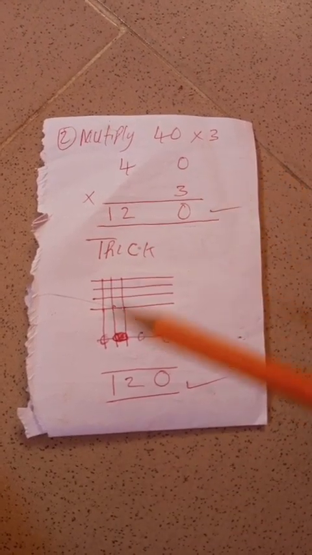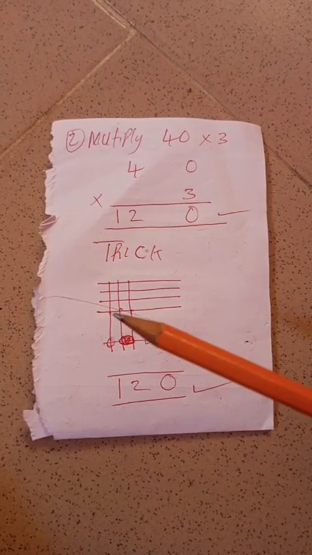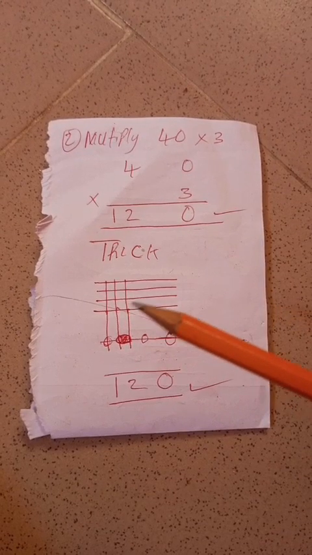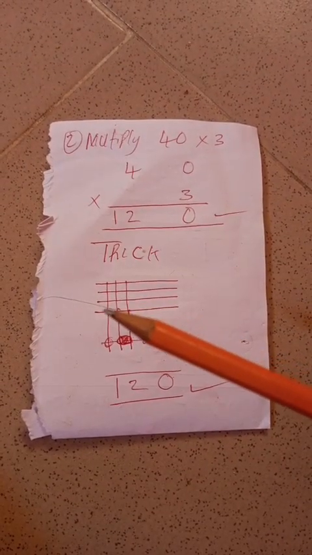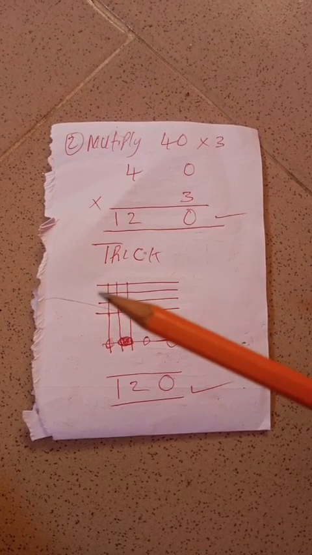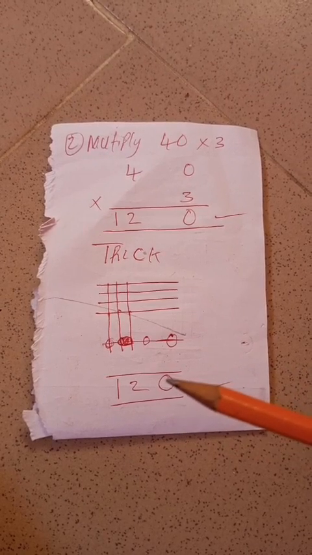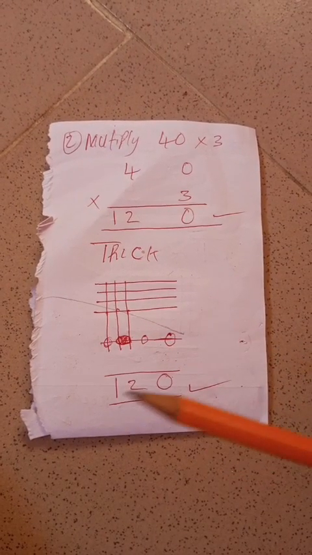So multiply by 3. We are going to have 3 lines: 1, 2, 3. So we are going to count the points now: 1, 2, 3, 4, 5, 6, 7, 8, 9, 10, 11, 12. Since this place is 0, we are going to write 0 first. And this place is 12, so we now write our 12.